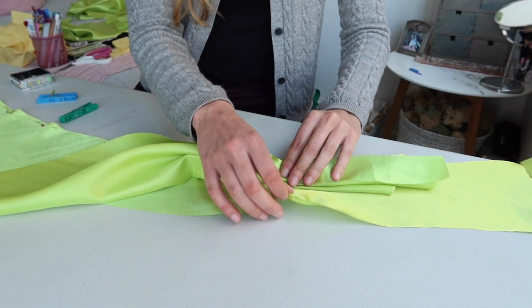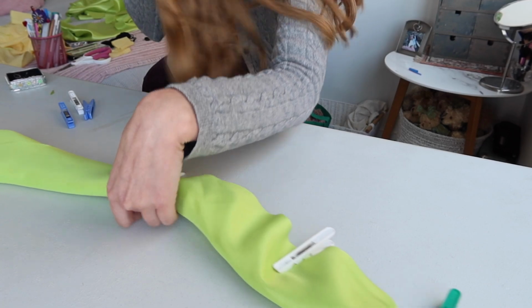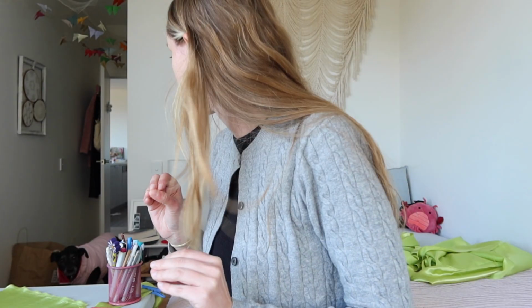Like, we'll start with the tube inside out, and then we'll gather it in there, and then we'll sew it up, and then we can untuck it from itself, and it should look nice. I think we can do it. I think we can do it, boo.